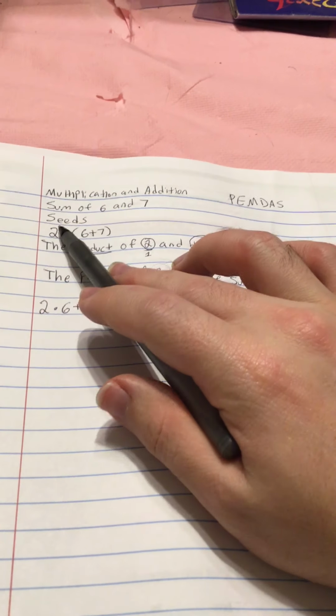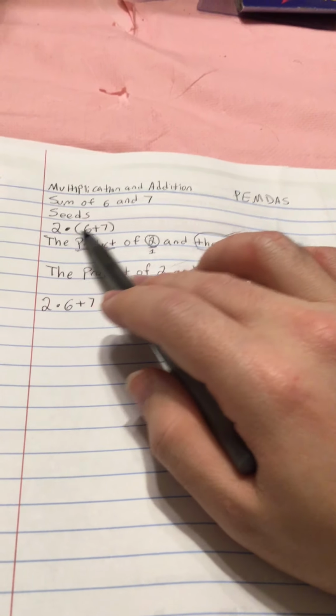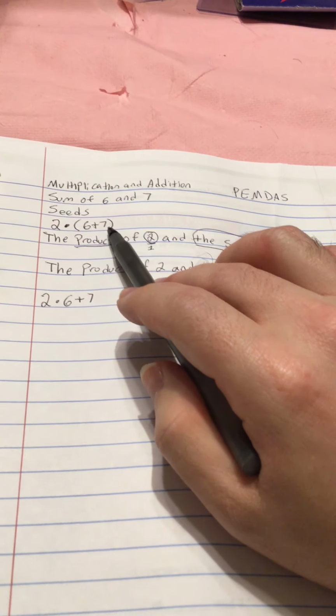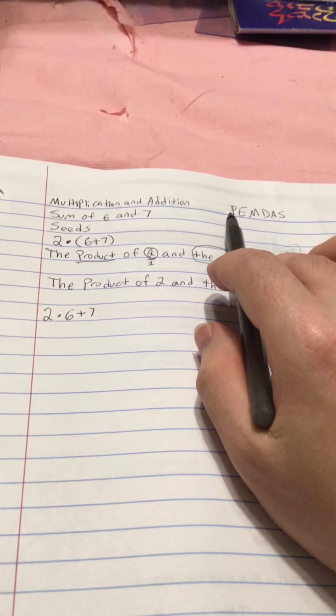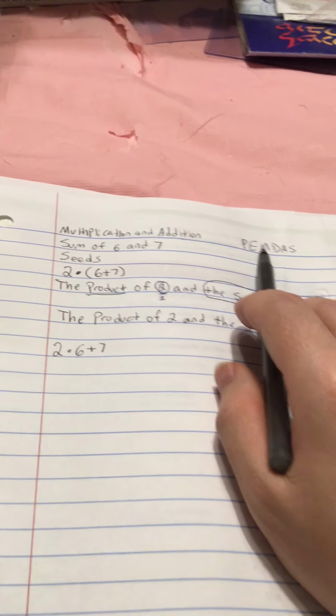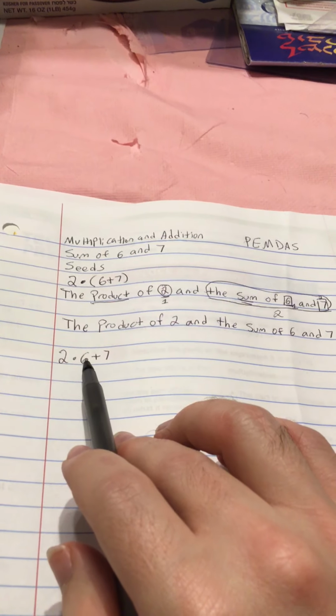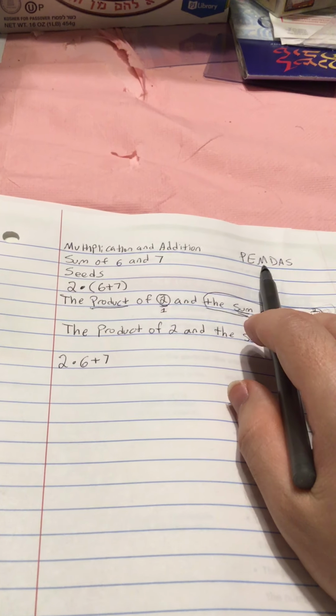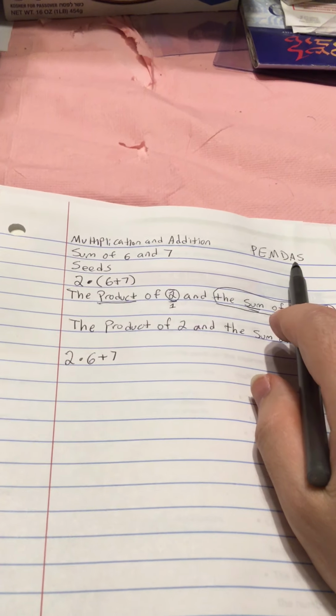So with our 2 times parentheses 6 plus 7, we have parentheses, so that comes first, PEMDAS, P. And then we multiply. If we don't have any parentheses, then we go automatically to our multiplication stage and then add.